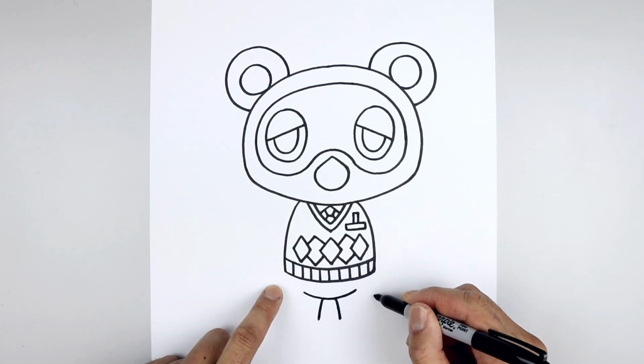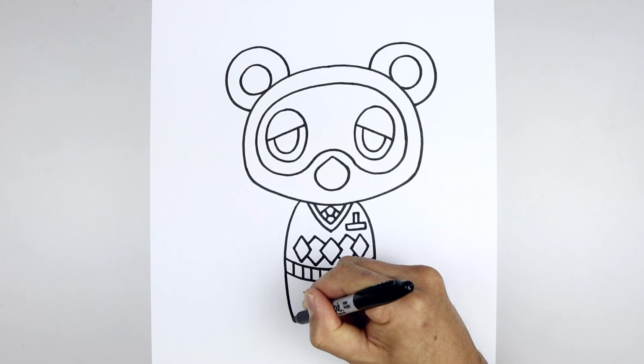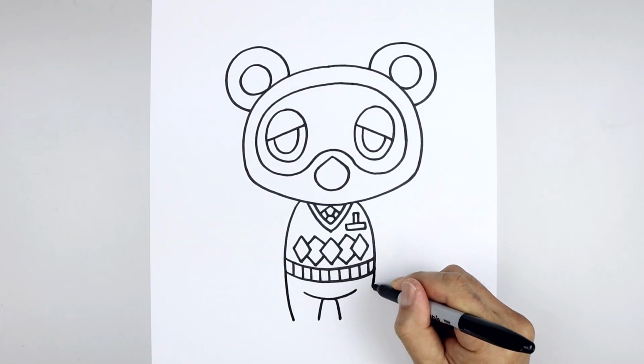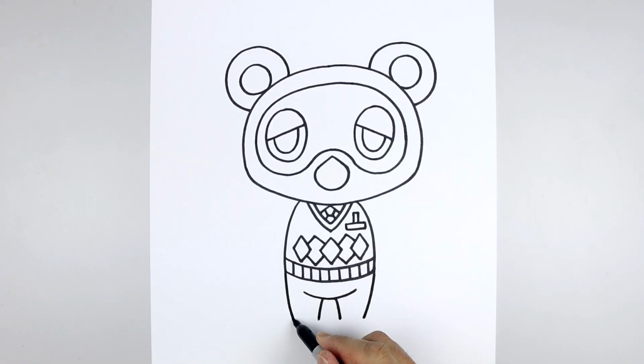Let's move back up to the hips and draw on the outside of the leg. Starting on the left, come down, and then just bend that in towards the same height that we have on the inside. And we'll connect the outside to the inside with a curve, coming down and then up.